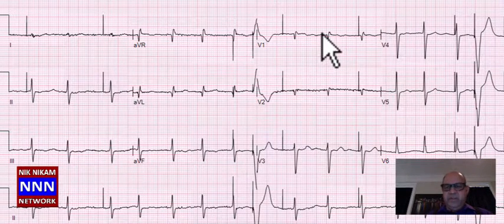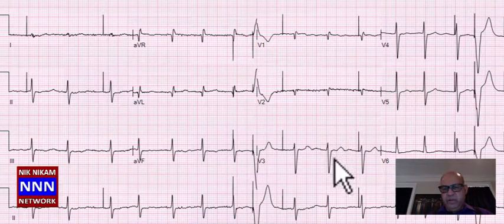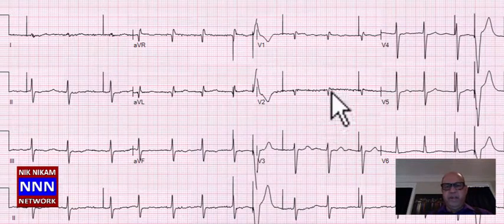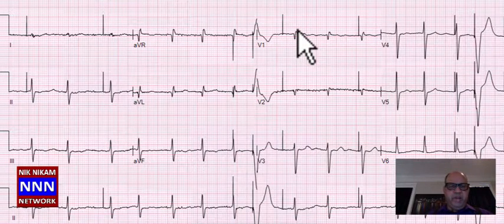But nonetheless, there is evidence of loss of R waves in the normally conducted beats. This may suggest a patient with a coronary artery disease with the old anteroseptal myocardial infarction, and perhaps a pacemaker related to some significant bradyarrhythmia, something like that.